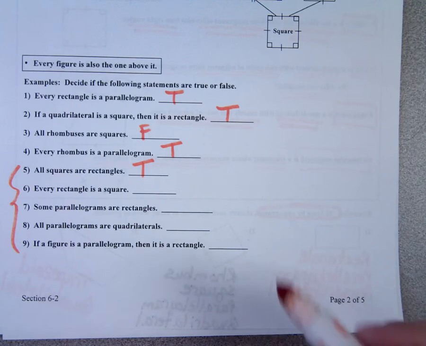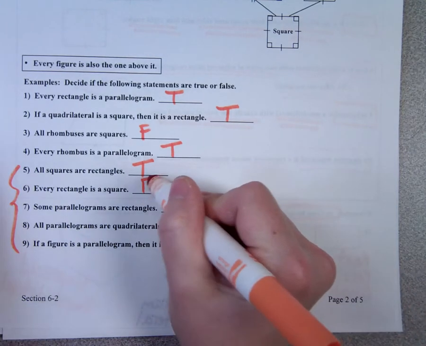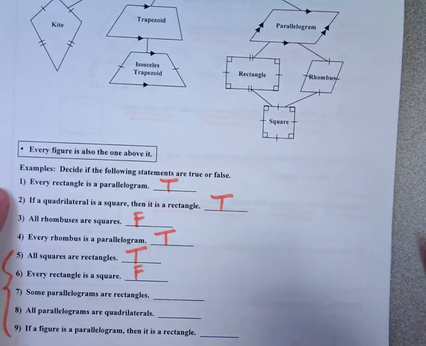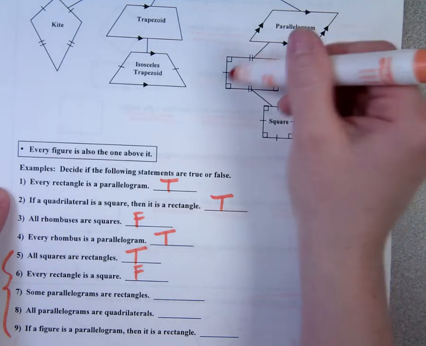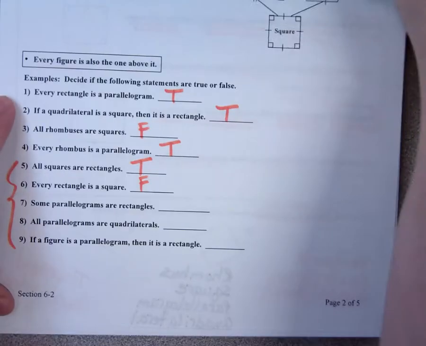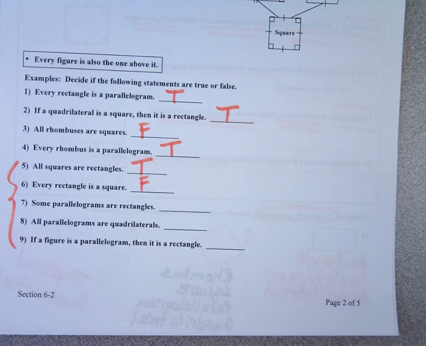Kim, what about number 6? False. That is false. So you can't say every rectangle is a square, but you could say some rectangles are squares. But if every rectangle was a square, then you wouldn't have rectangles anymore. They'd just be squares.